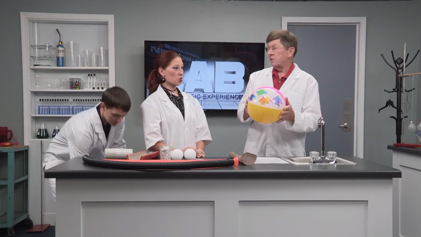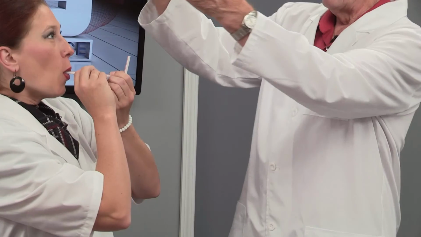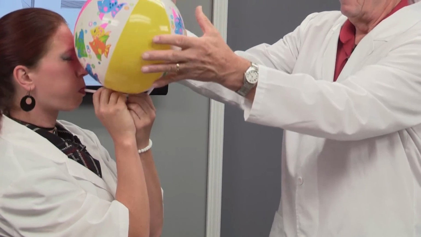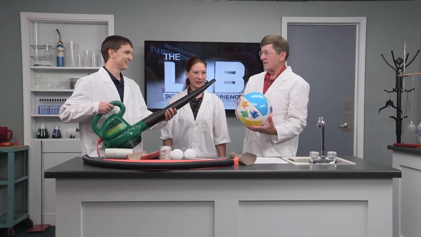Now we've gone from small to medium, now we're going to go to large. And we have a large ball, and the question is, can we levitate a large ball like this? Let me try. Yes. I don't think that's working. Nope. Do we have a bigger airflow, Oakley? I think we do. Okay. All right.